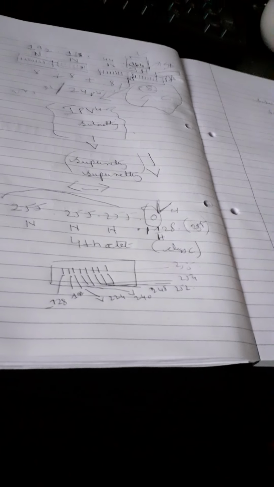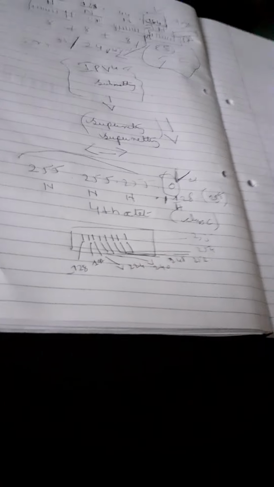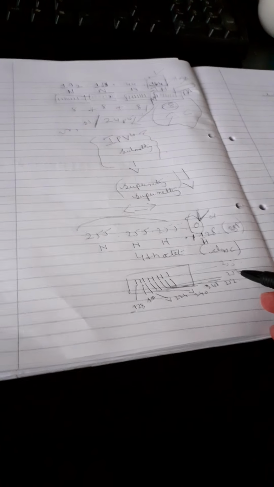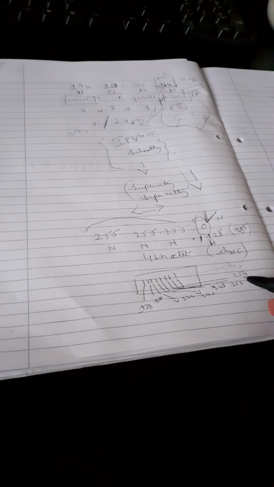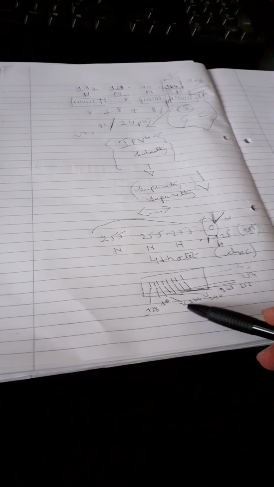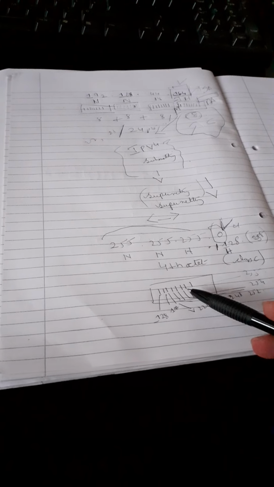So, but to be honest with you, it really goes till here. It really goes till 252, 254, because we are really left with very few IP addresses to put somewhere. So yeah, this is how it works.